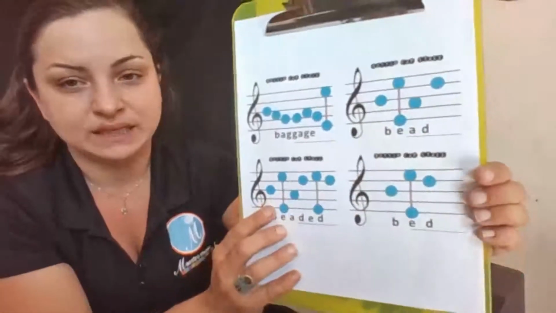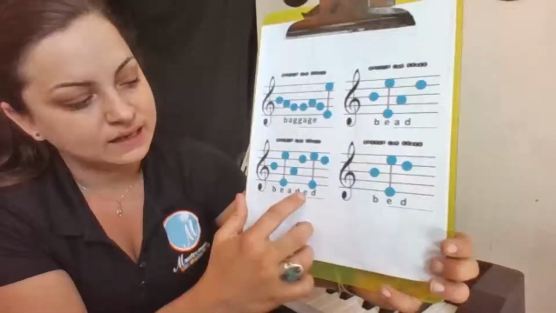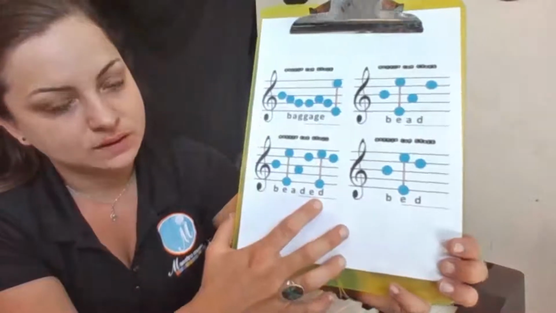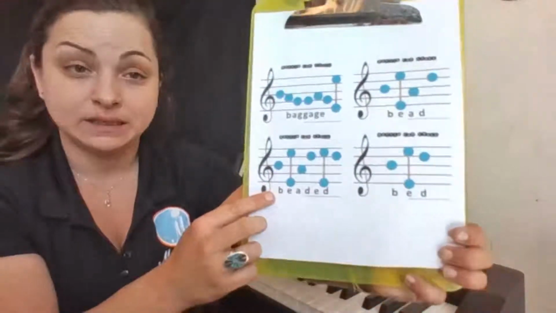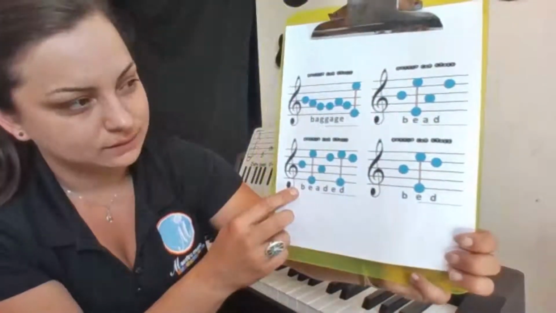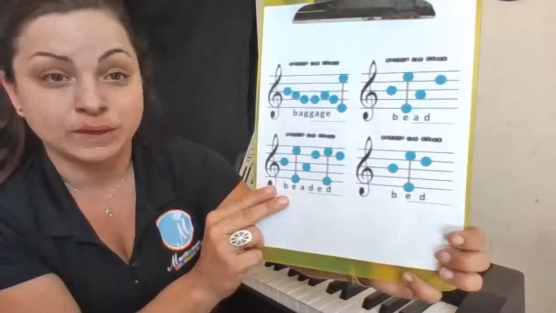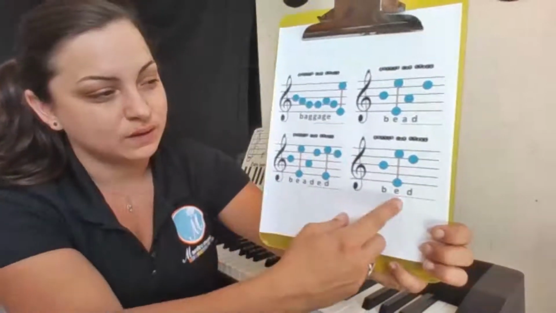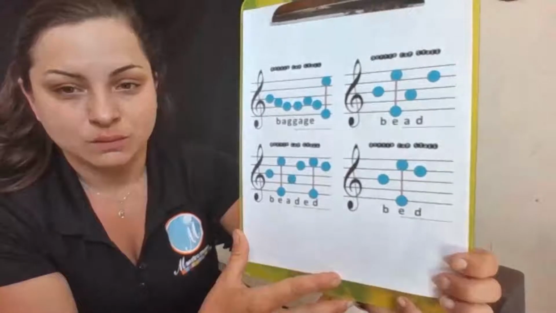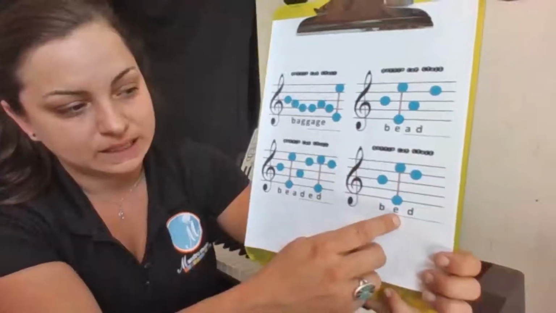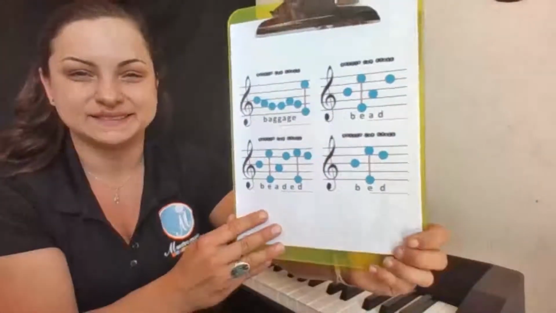B-E-A-D, bead. And we added to that word 2 more notes, 2 more letters for beaded, like a bracelet. Beads on a bracelet, a beaded bracelet. And our last word on this page, what was that? 3 letters right there. We had B-E-D for bed.